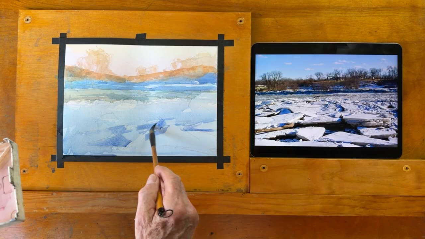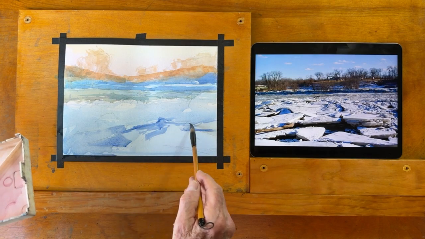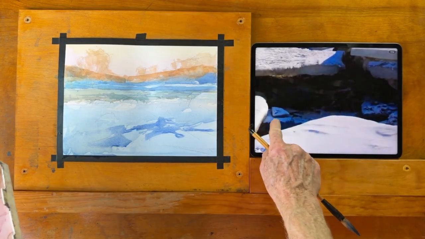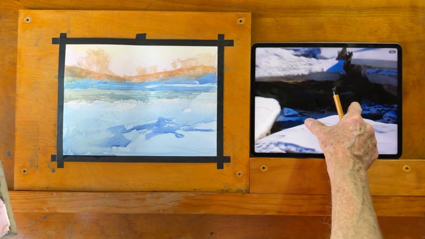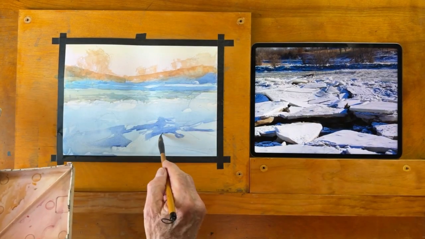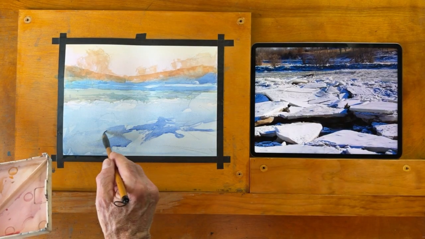Now these areas in here, they're going to be darker than this, but there are some areas in there that are blue. So I need to get those with this. So working my way up.